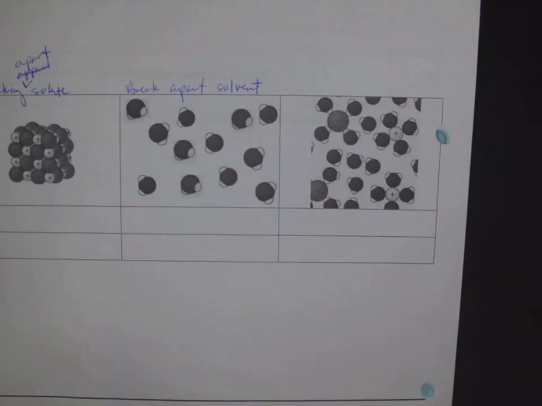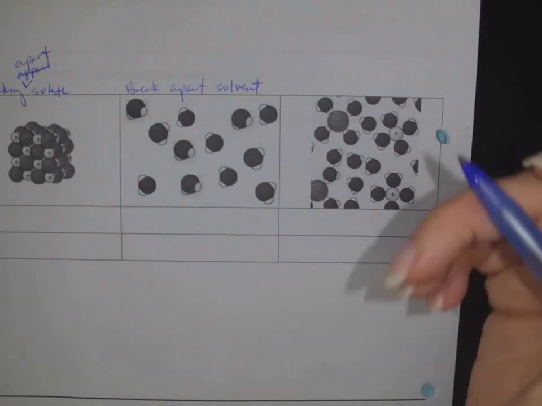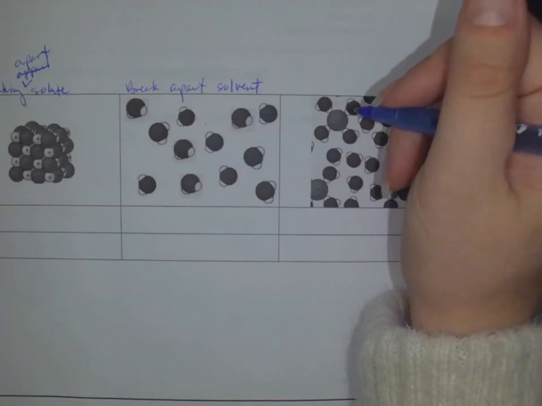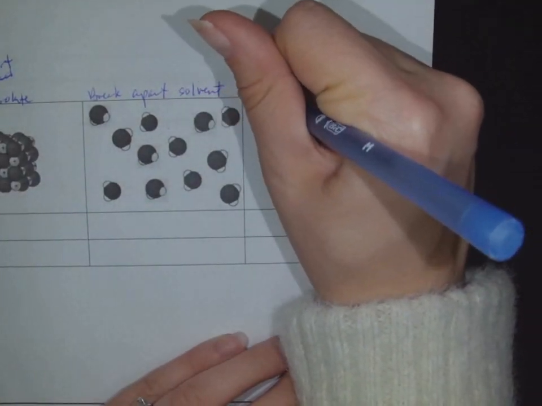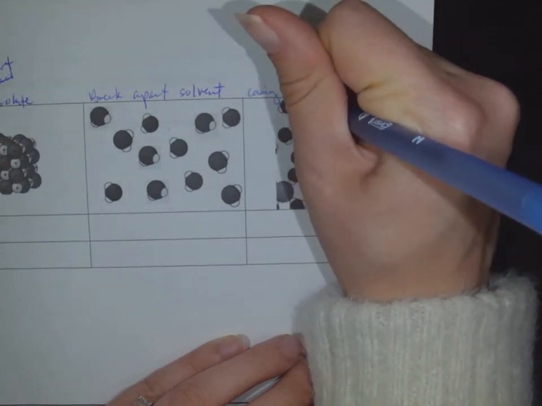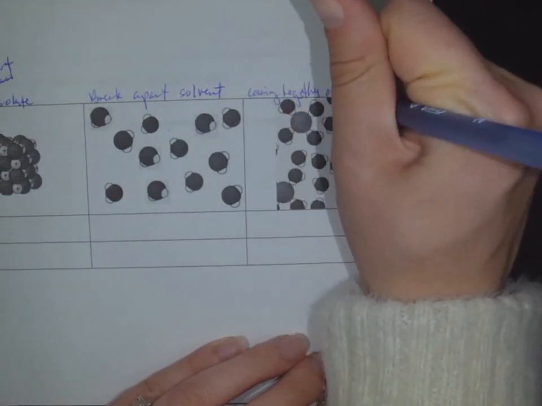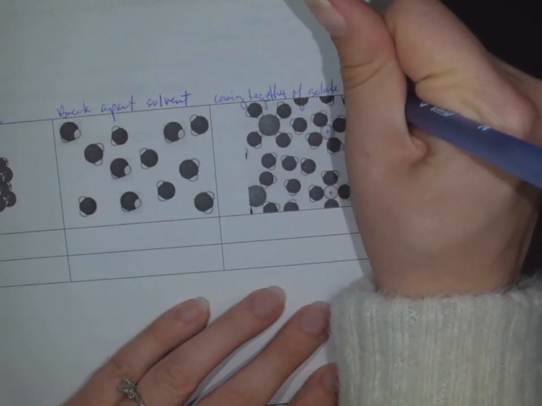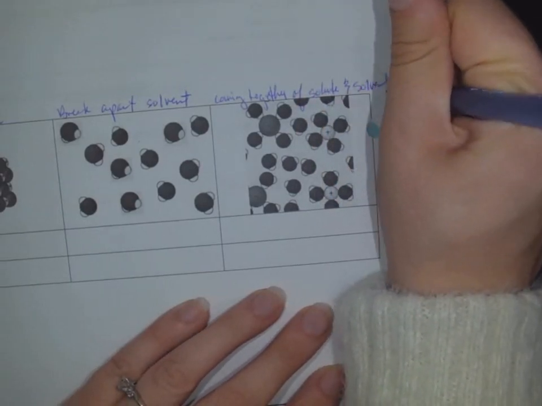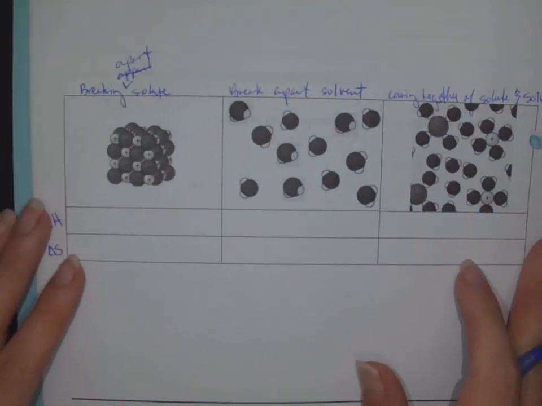Not breaking them apart, but coming together. So let's just call it that: coming together, solute and solvent. And let's talk about each of these things individually.